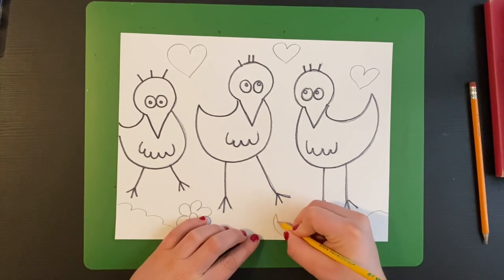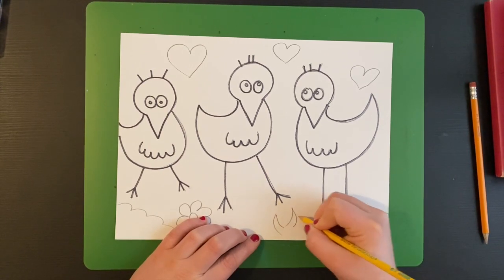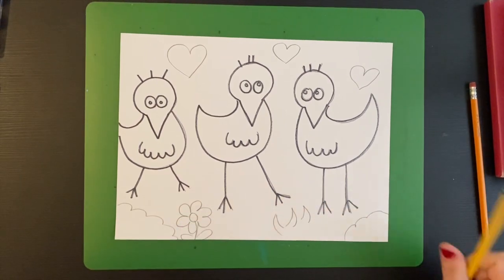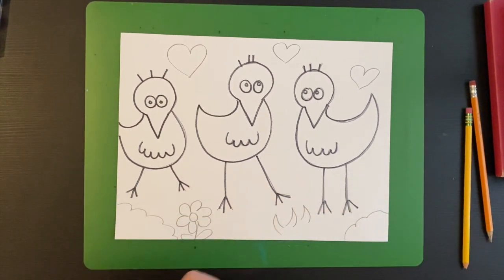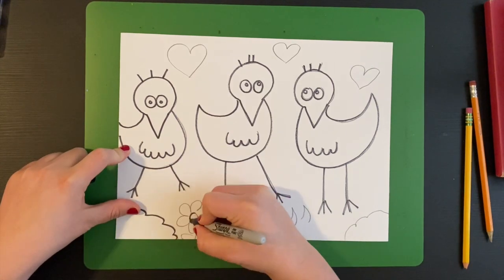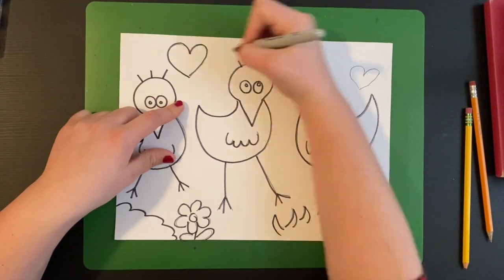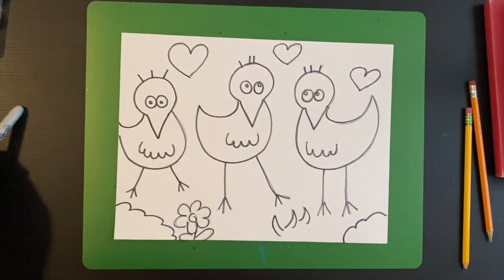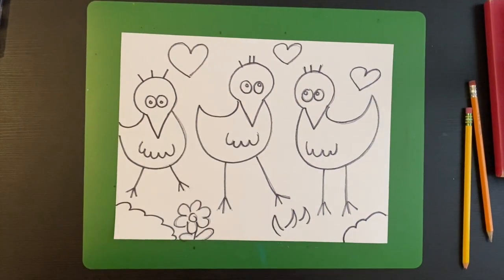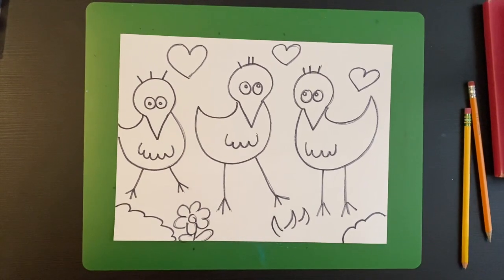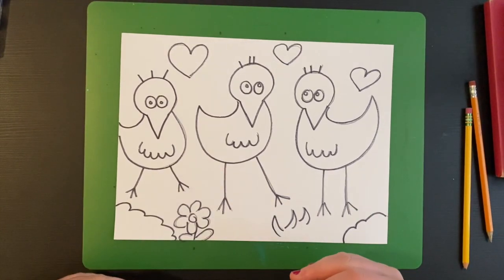Maybe some grass. And again, I can outline this. Build on that, and I'm going to show you how to color it.